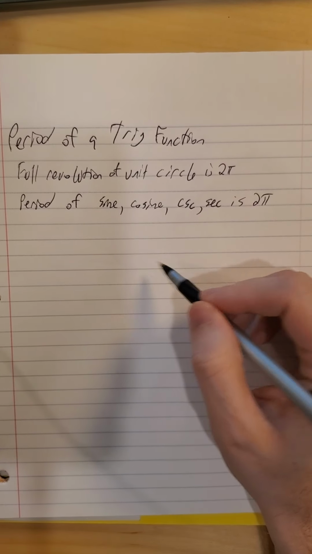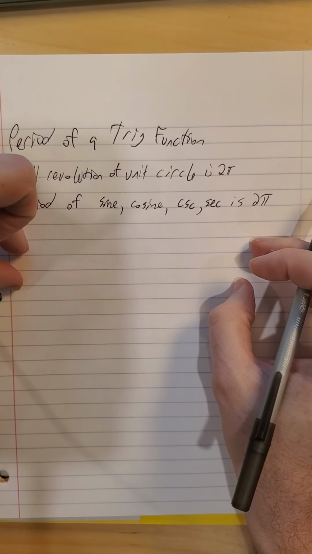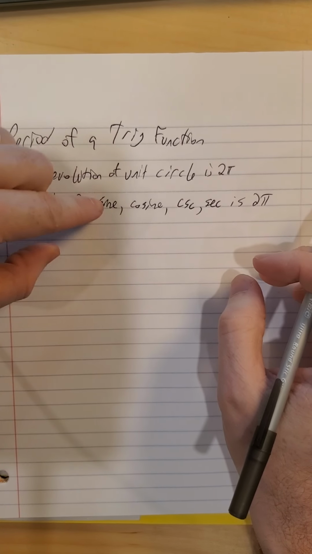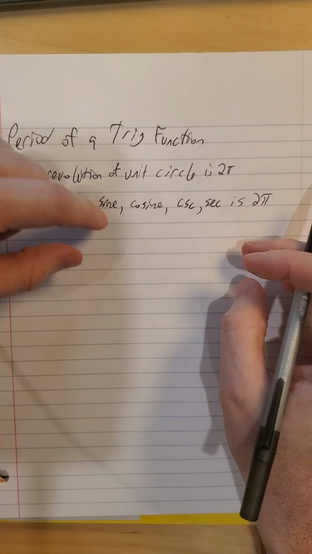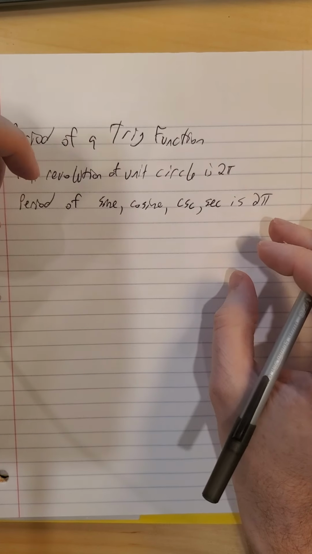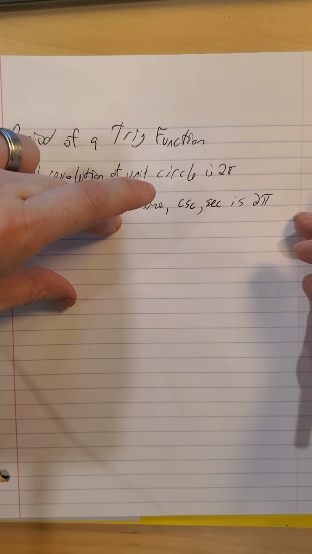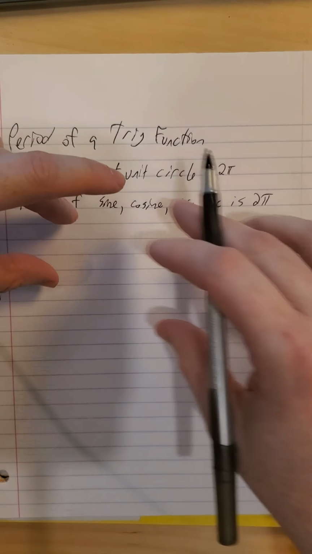So if you go from 0 to 2 pi, you've seen everything that that function can do. If you have, for example, sine theta or cosine theta, 0 to 2 pi will show you everything it can do, and then it starts again. 2 pi to 4 pi, it will go one full rotation of everything that it does.